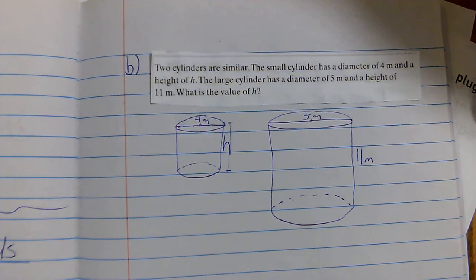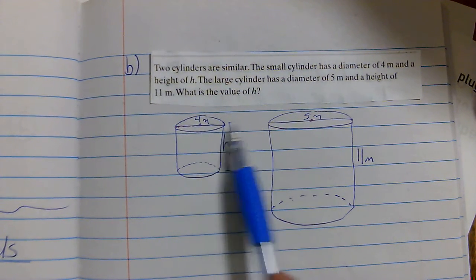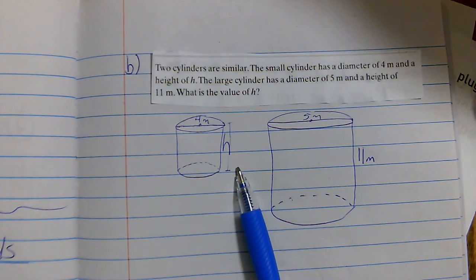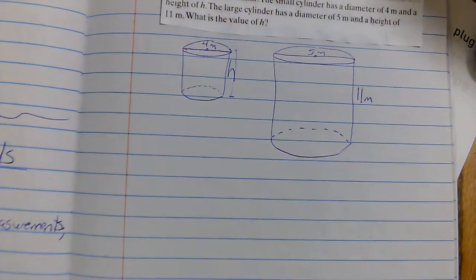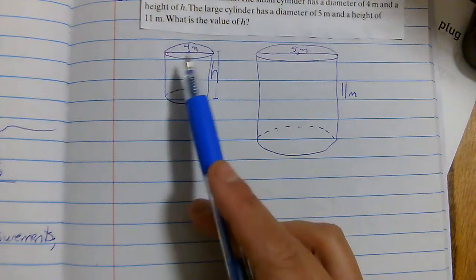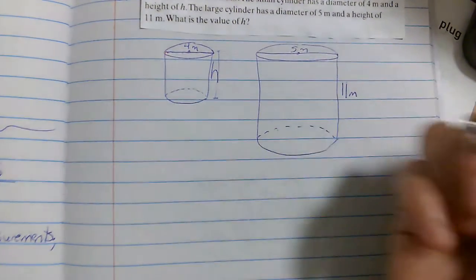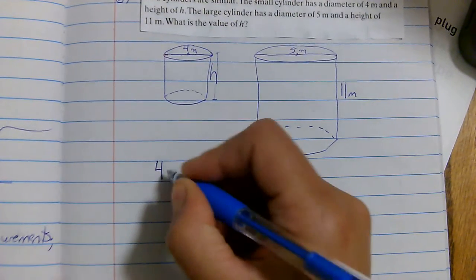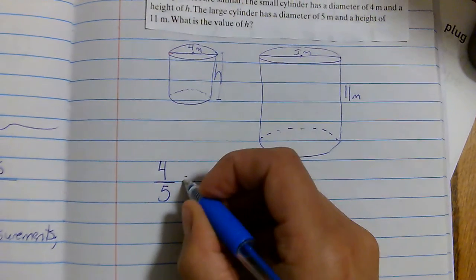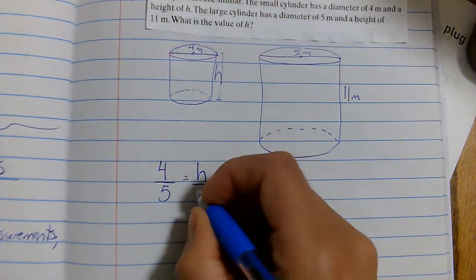I'm actually going to show you 2 ways that you can set it up, because you could do it with corresponding sides, or you could do it within the solid itself. So I'm going to show you 2 ways. I'm going to start with small to large, starting with the diameters. So this is going to be the small over the large equals small height, which I don't know yet, over large height.